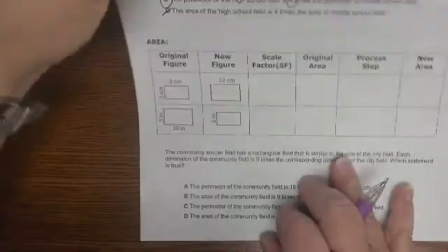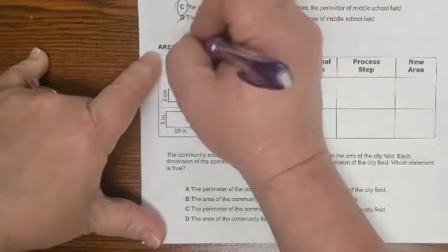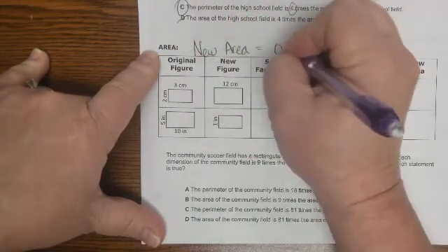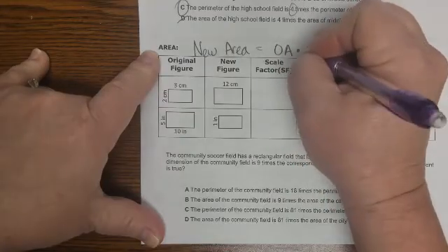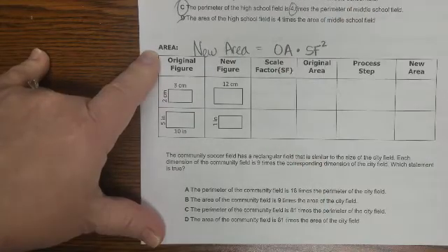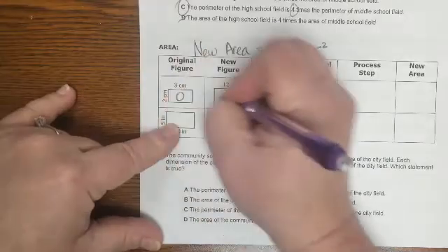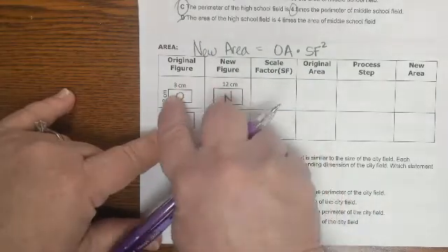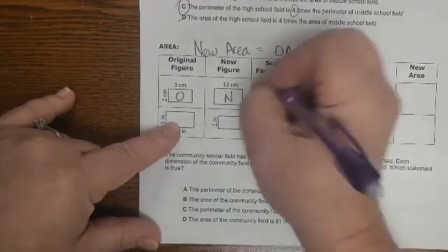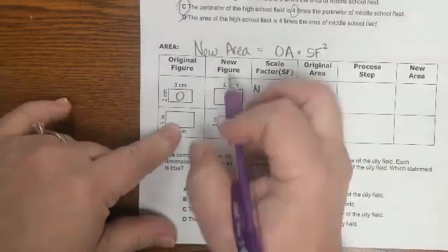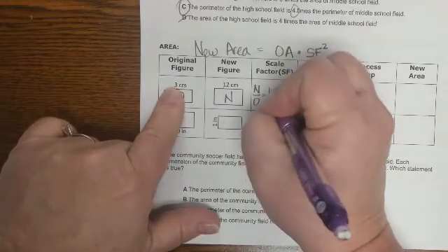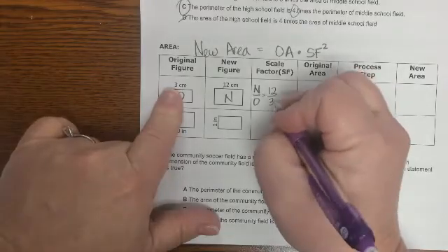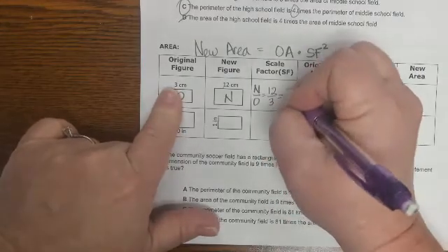Then let's do this one with area. Remember your new area, the formula said you take the old area times the scale factor squared. So here we go. Original, new, or old and new. Remember, we're doing 3 times 2 because they want the scale factor first, so let's figure it out. N over O. This corresponds with this, so 12 over 3. You've got to have corresponding sides. So new over old, 12 divided by 3 gives you 4.